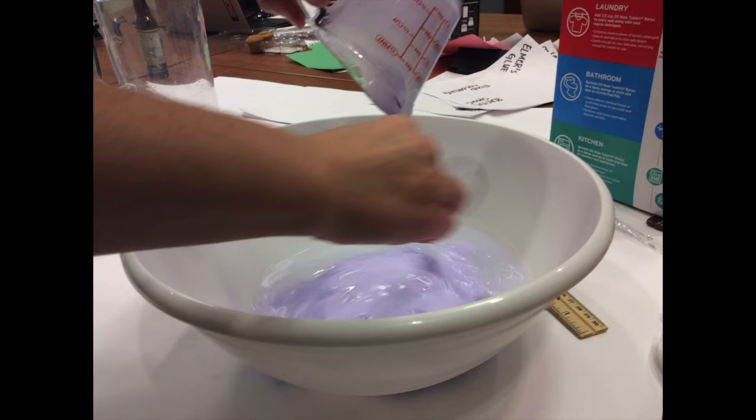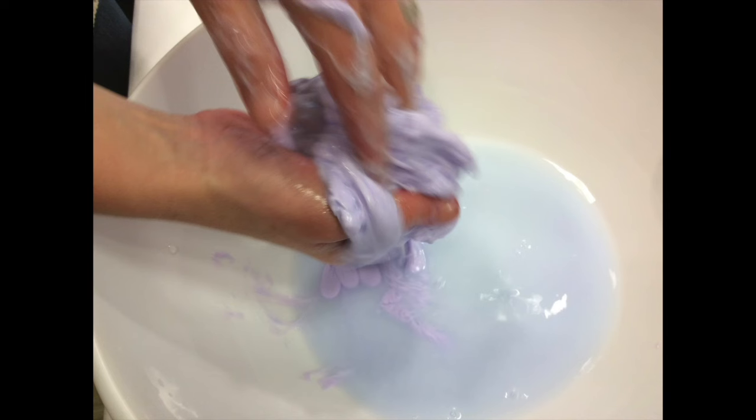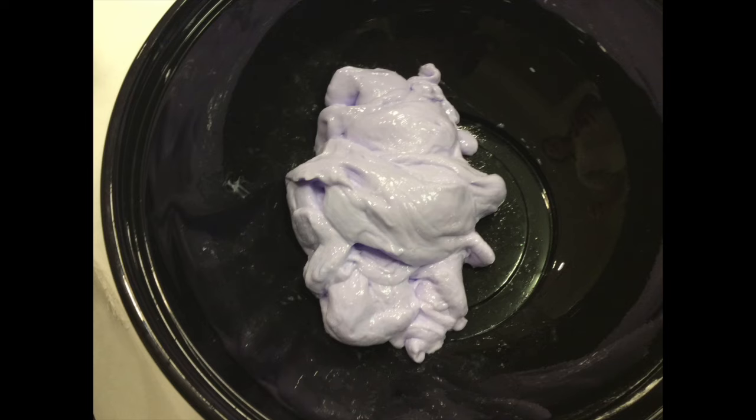You will then add the glue mixture to the borax solution, stirring slowly. Use your hand to get the real slimy experience. The slime will begin to form immediately, so dig in with your hands. Yes, get a little messy, and knead it until it gets less sticky. Pour the excess water out, and voila, you have slime.